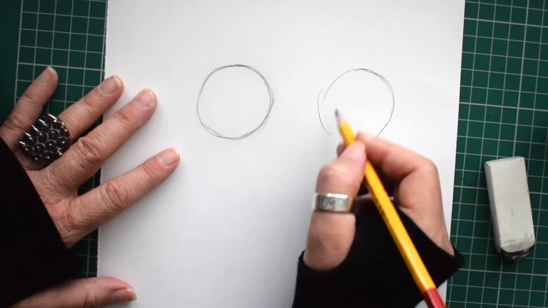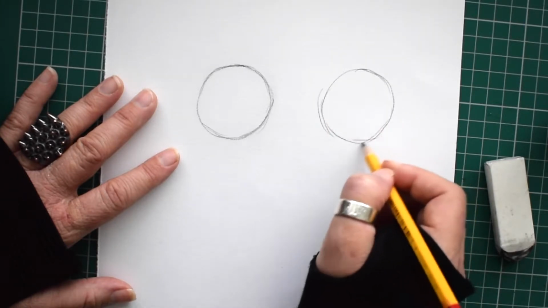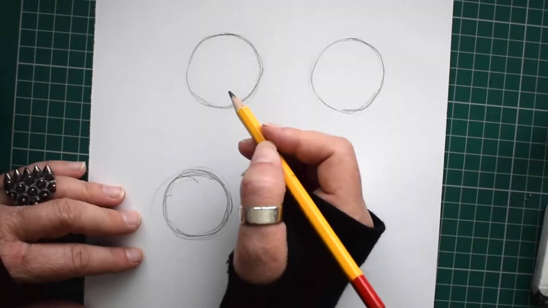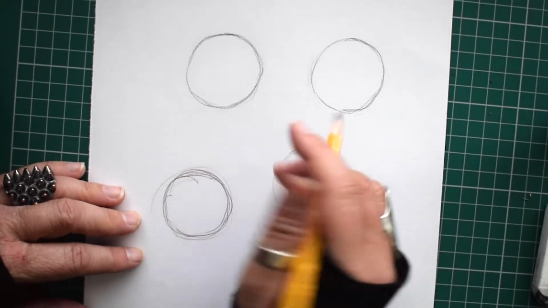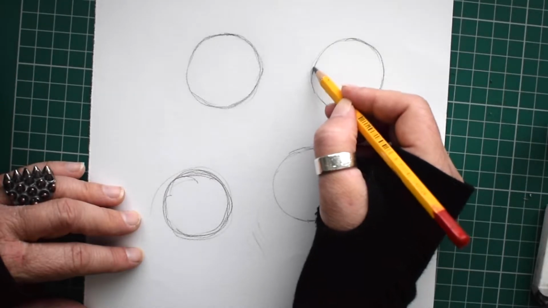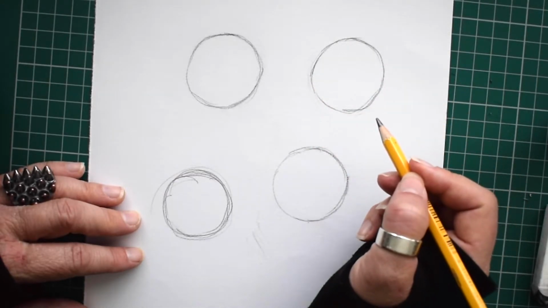Every eye starts with an eyeball. So I've just drawn 4 circles on paper that we're going to use for today's exercise to help us realise the differences that we're trying to identify.